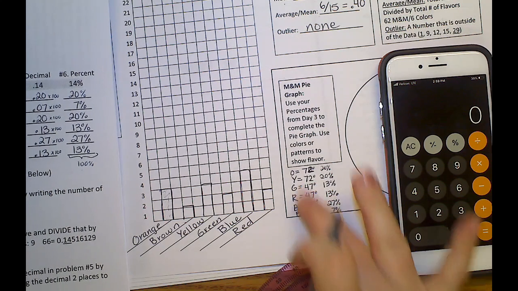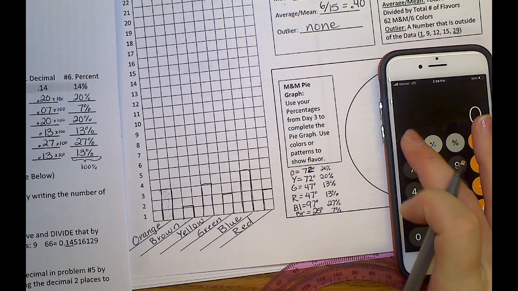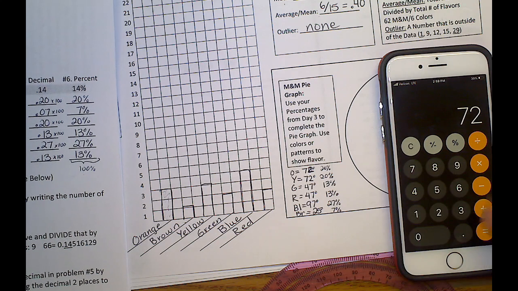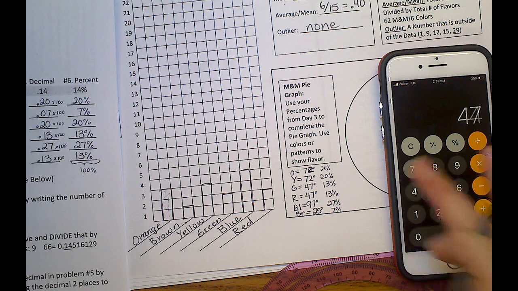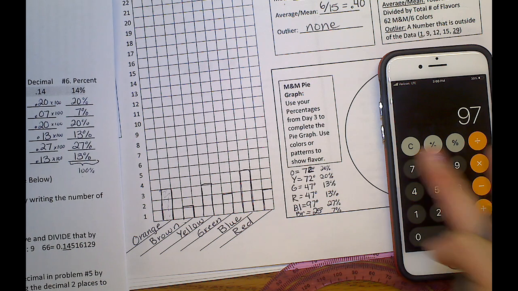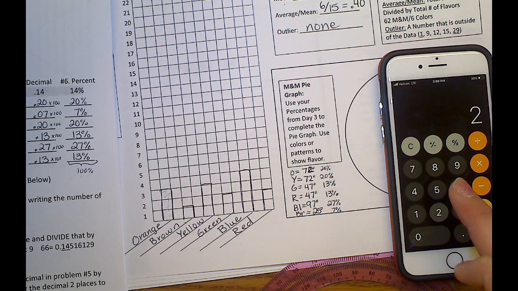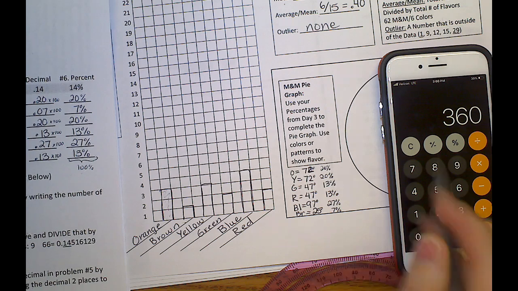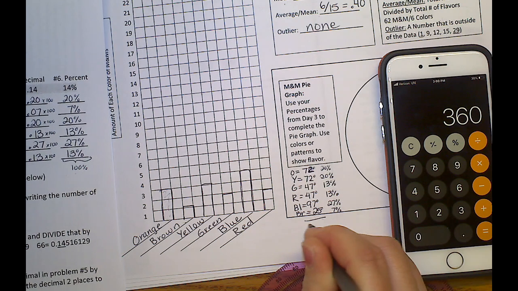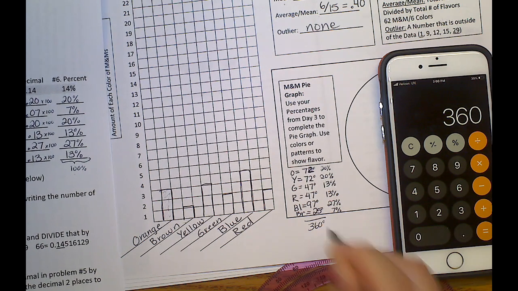Now, if I add all these up, I should get close. So let's see. 72 plus 72 plus 47, 47 plus 97 plus 25 equals 360 degrees. So this equals a whole 360 degrees, which is in a circle.